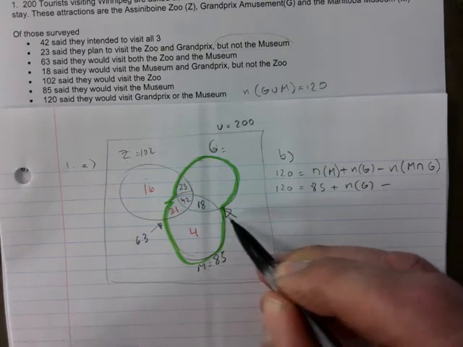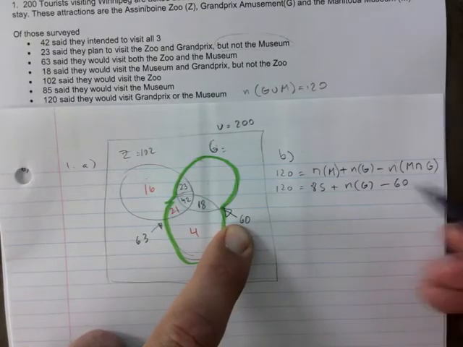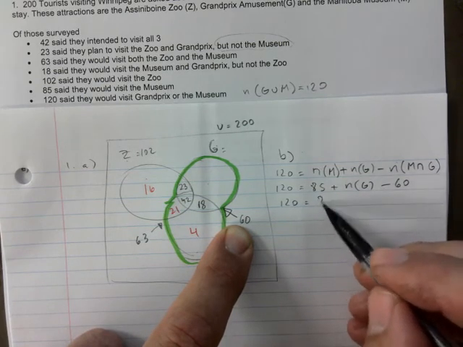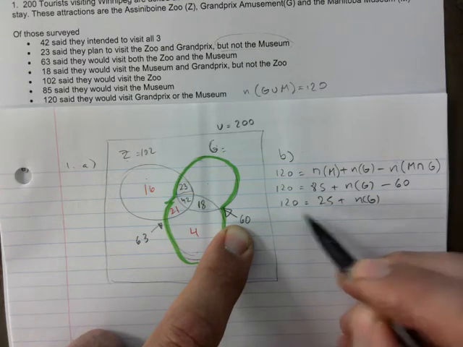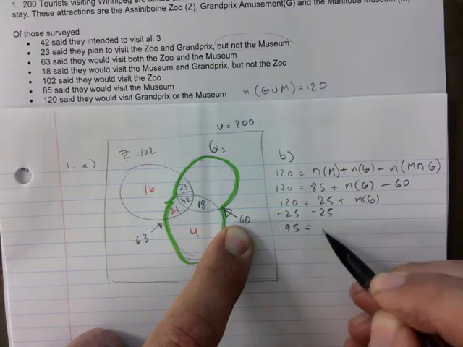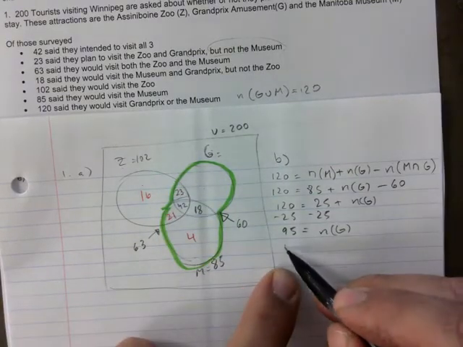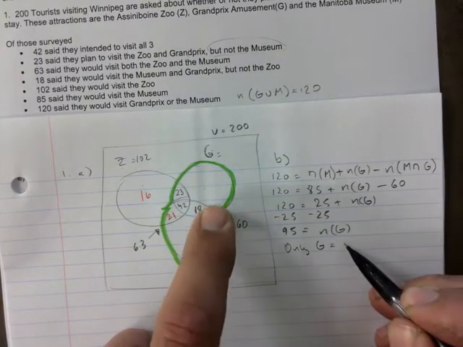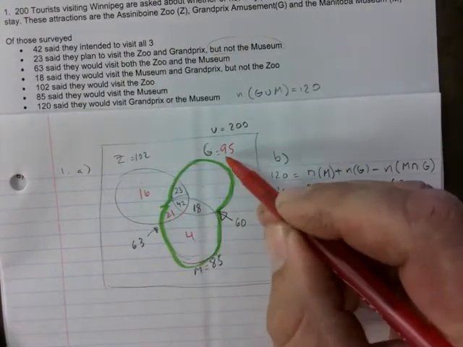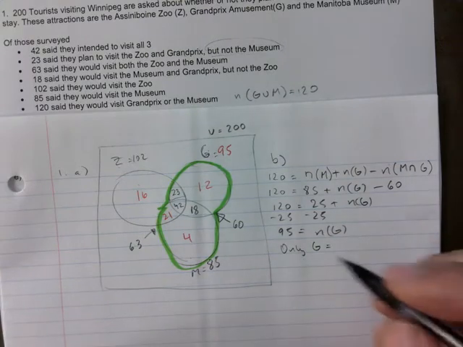I can figure that out because I can add these two, and that gives me 60, right? I should use a red pen for that, but you actually know that. So then move stuff around. That gives you 25 plus NG. Subtract 25 from both sides. And that gives you 95 are in G, but you want only G. So I can now put the 95 in here and subtract these three from 95 and you get 12. So only G would be 12.